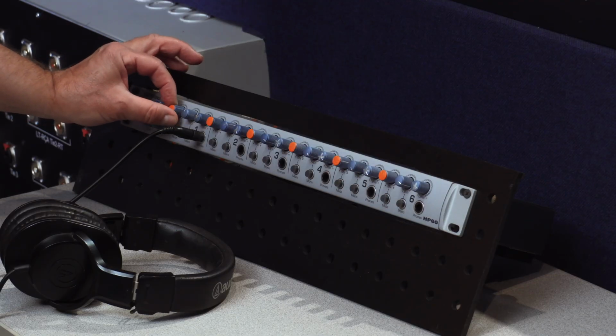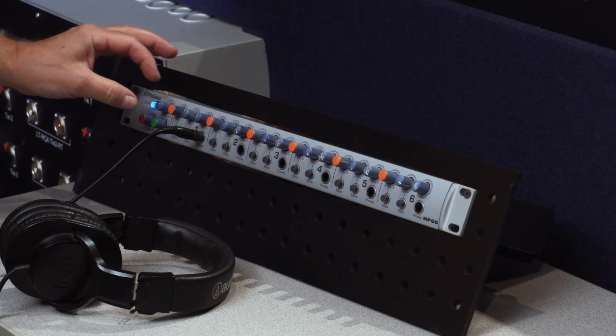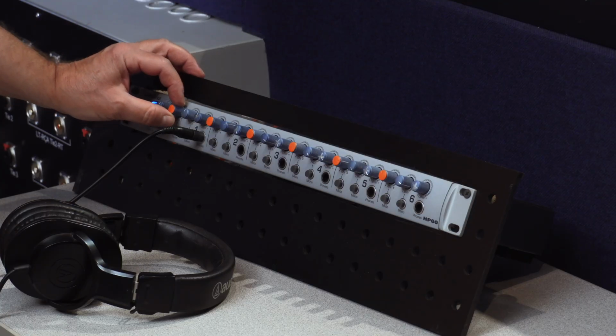And if I turn it to B, I will hear my voice exactly how they hear it in the control room. So there will be a delay and there will be some processing. And if I want, I could actually mix the two.